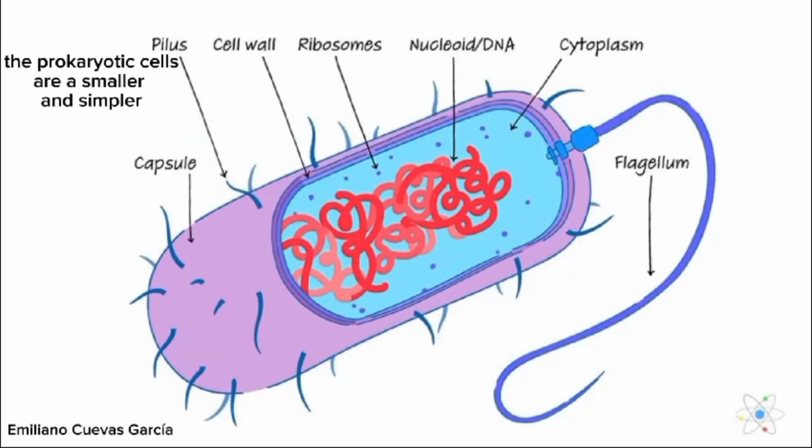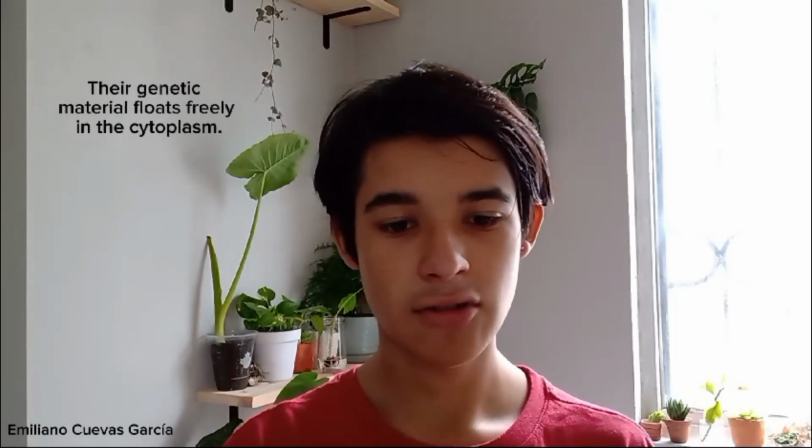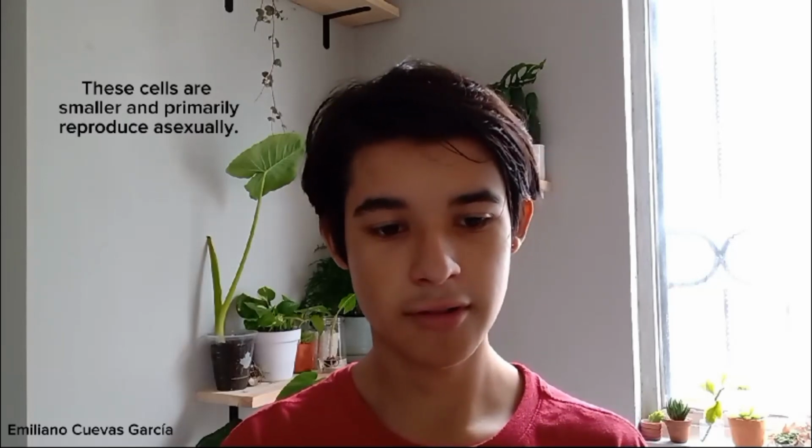On the other hand, we have prokaryotic cells. The prokaryotic cells are smaller and simpler. They lack a true nucleus and membrane-bound organelles. The genetic material floats freely in the cytoplasm and they have simpler structures like ribosomes and a cell wall. They are smaller and primarily reproduce asexually. Examples include bacteria and archaea.